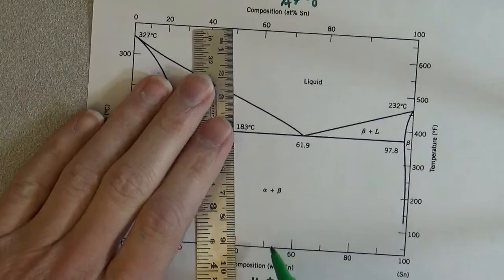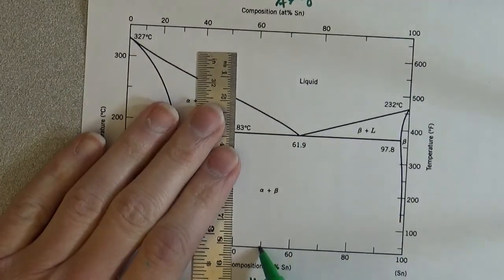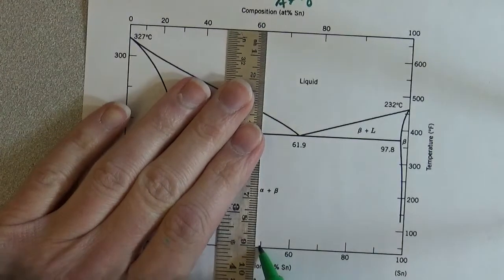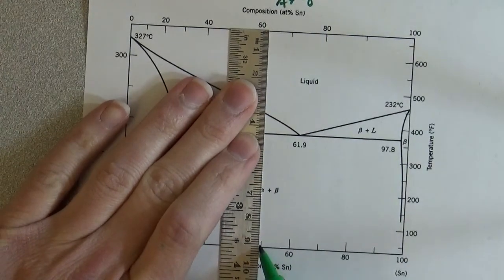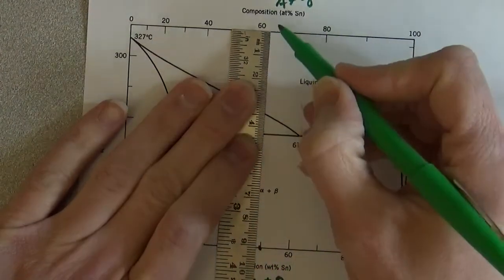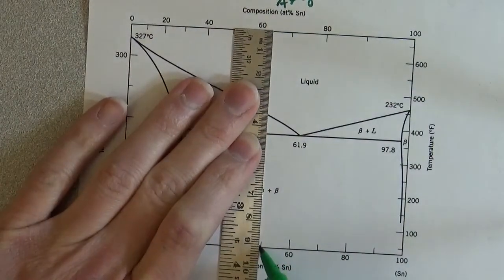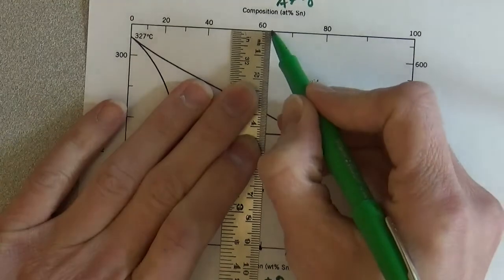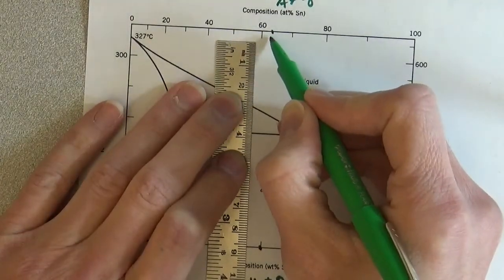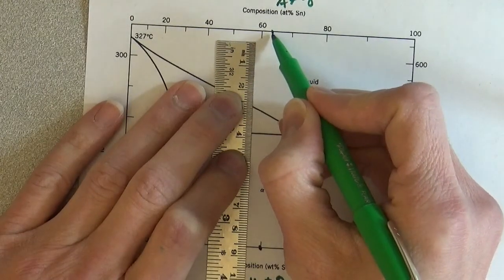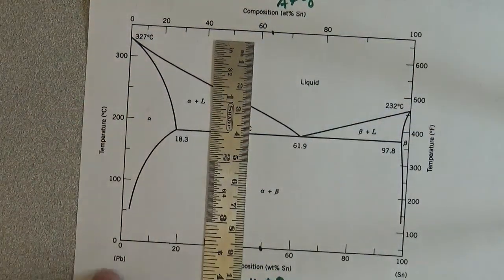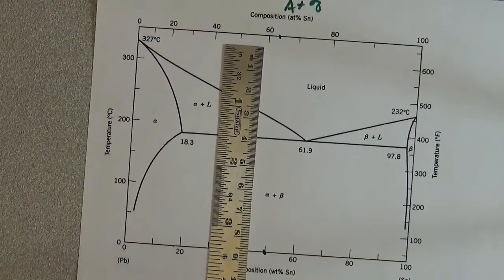So 50 weight percent tin gives you around 63 atomic percent tin, and that's because there's such a large difference in the atomic weights here between lead and tin.